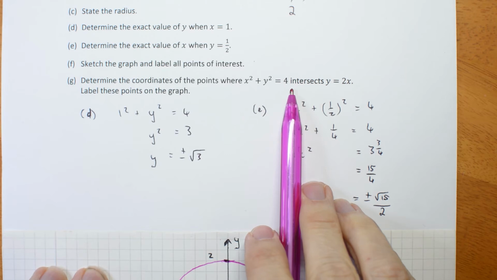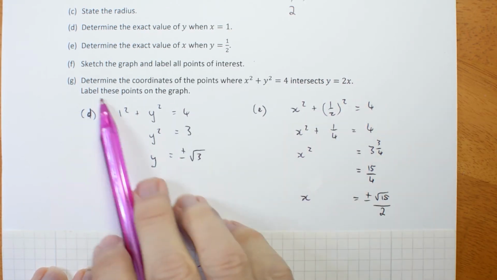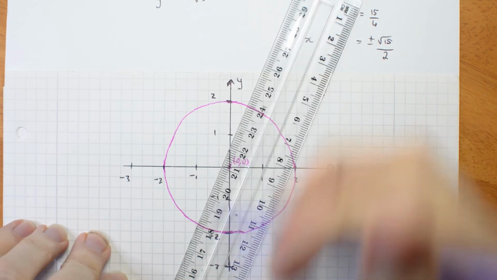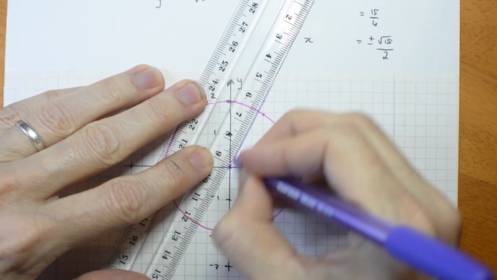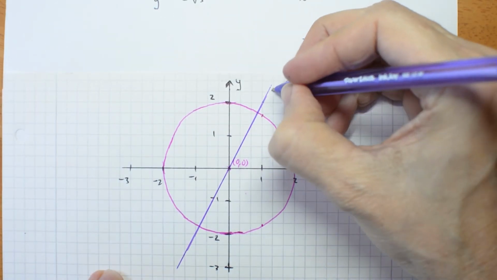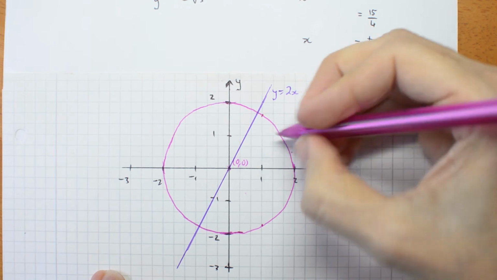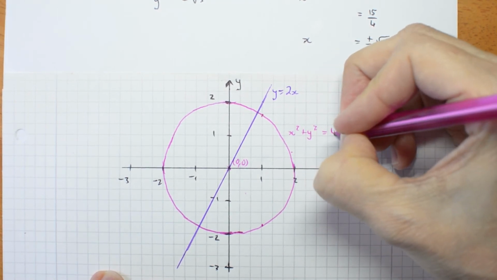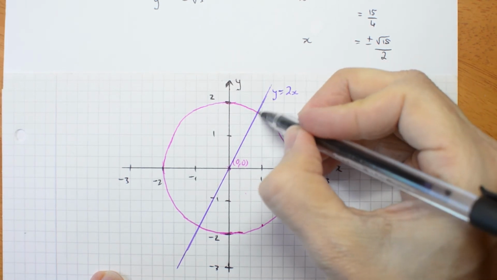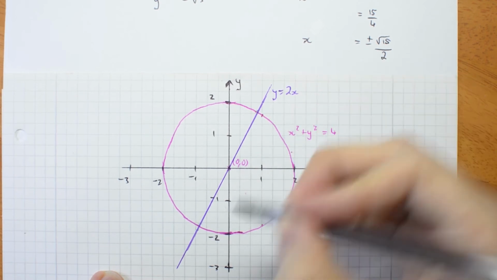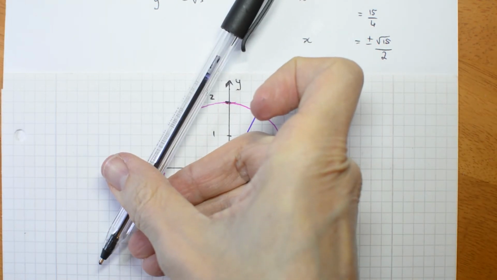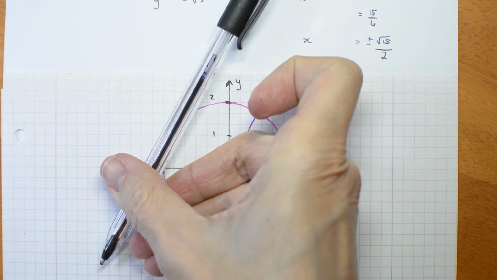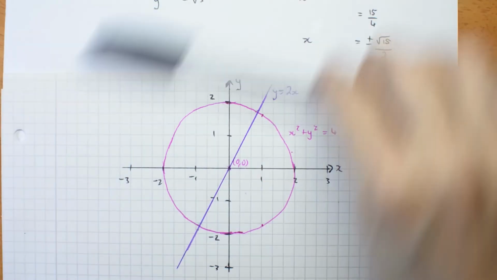Determine the coordinates of the points where this intersects y equals 2x, and label those points on the graph. So y equals 2x is a straight line through the origin of gradient 2. So in 1 across, it's going to go 2 up. So that's the graph there of y equals 2x. Actually, I should probably label my original graph, x squared plus y squared equals 4. But what are the coordinates of these 2 points? Notice there's 2 points. If you're having a circle and it's going to intersect, expect 2 points. Of course, if that line was over here, it might just touch as a tangent, and there would be 1 point. Or if the line was not touching the circle at all, there'd be 0.